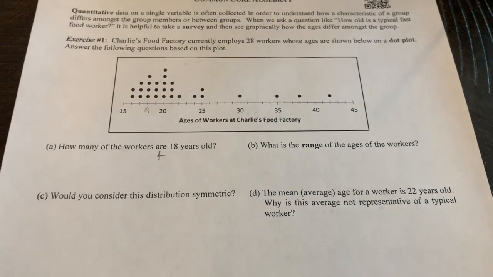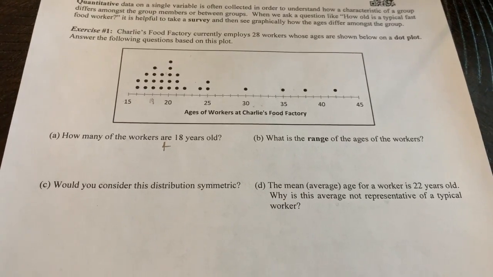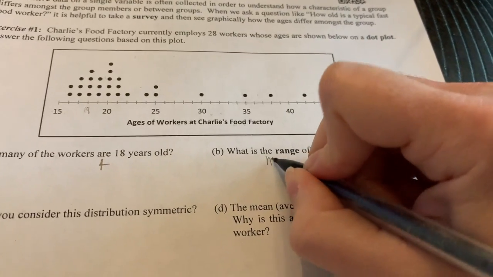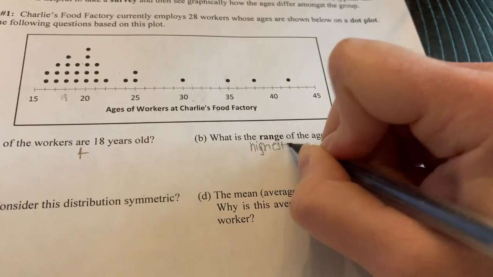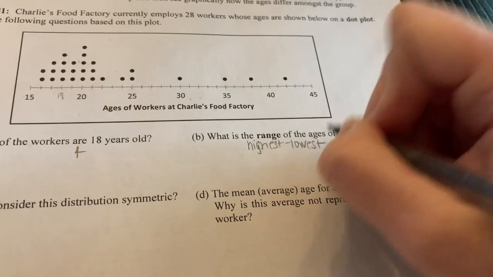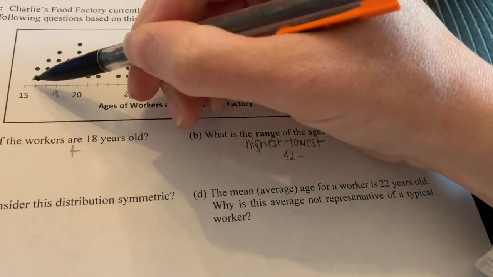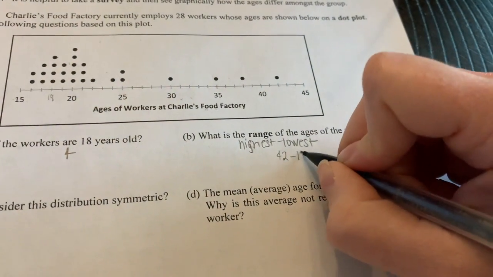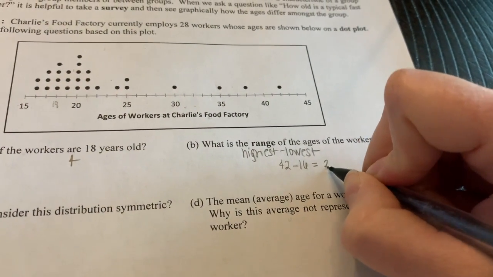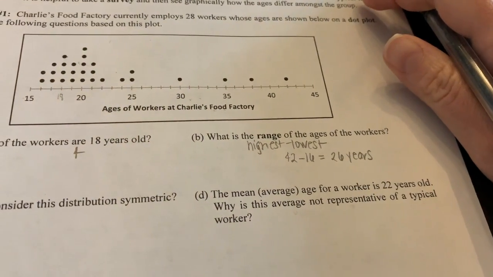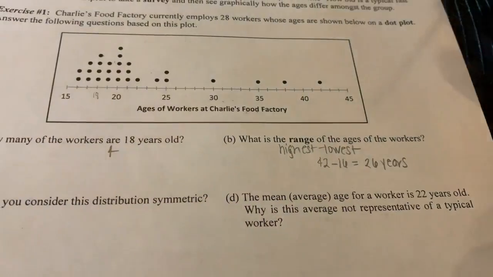What's the range of the ages of the workers? So remember back in the day, you do the highest minus the lowest value to get the range. Okay, so the oldest worker is 42, and the youngest is 16. So you just do 42 minus 16, and you get 26. So the ages of these people who work here range 26 years.